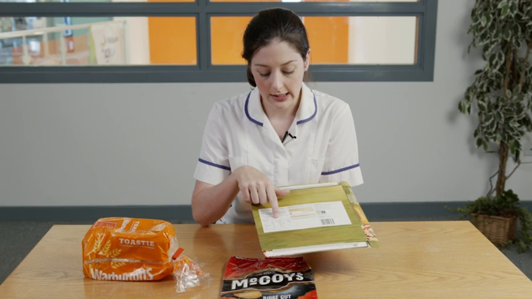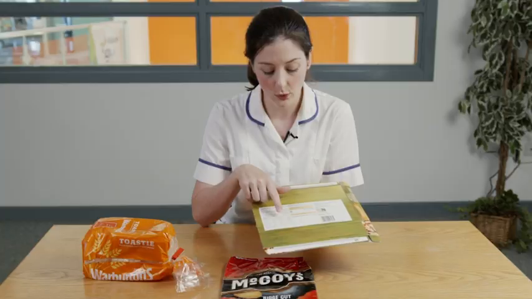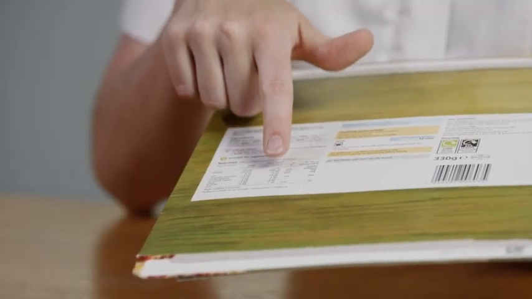If you were going to eat a different amount of pizza, so not half a pizza, then you would need to adjust the carbohydrate amount for your portion size. So for example, if you were going to eat the whole pizza, then you would need to do 42.2 times by 2 to give you the amount of carbohydrate in an entire pizza.